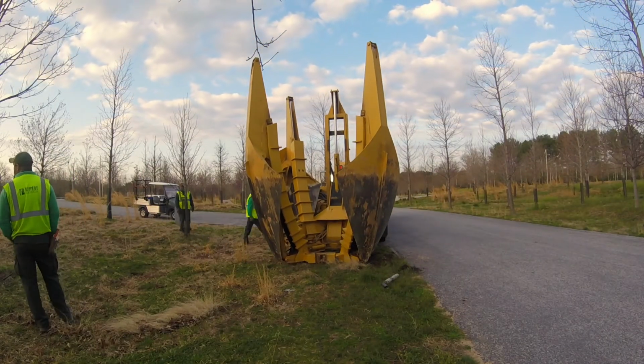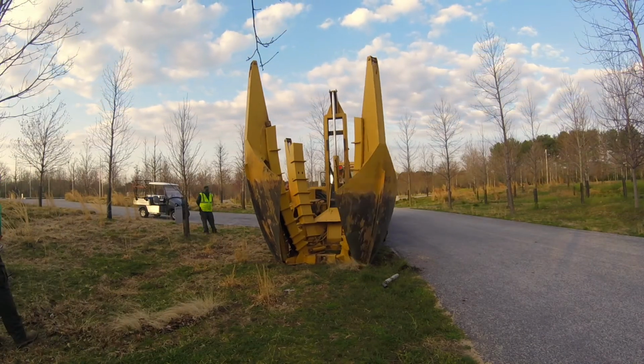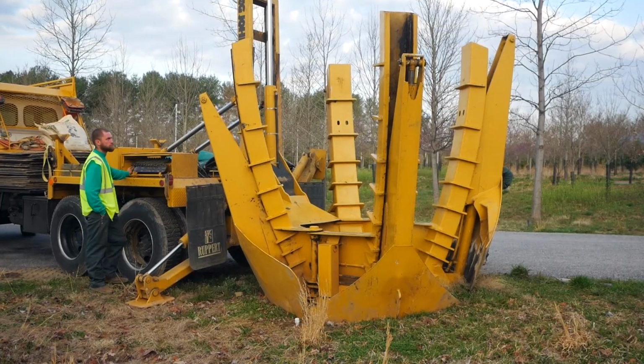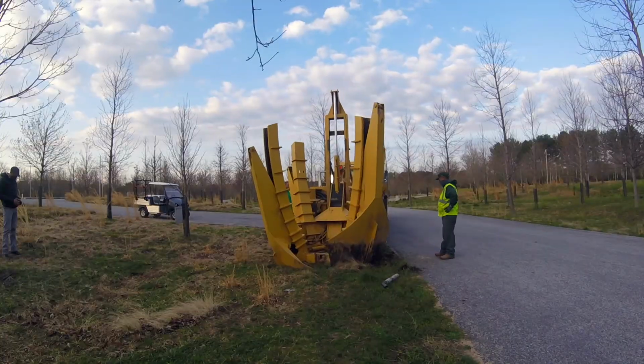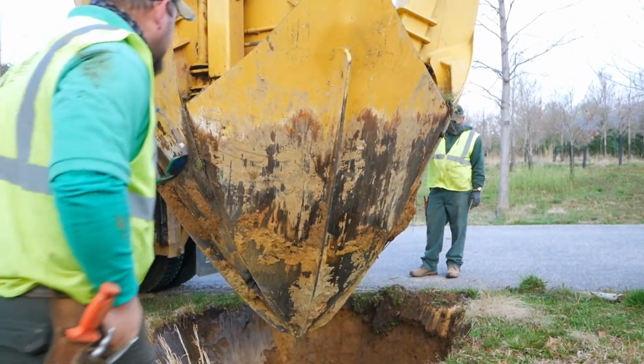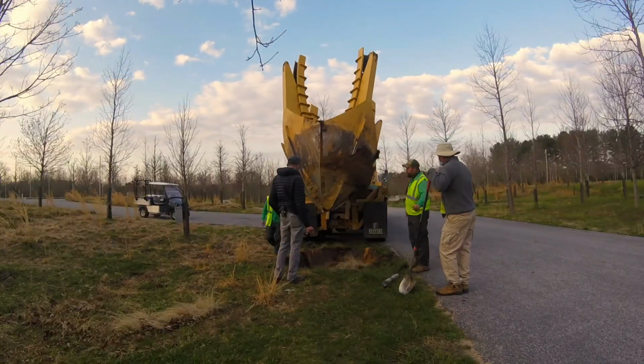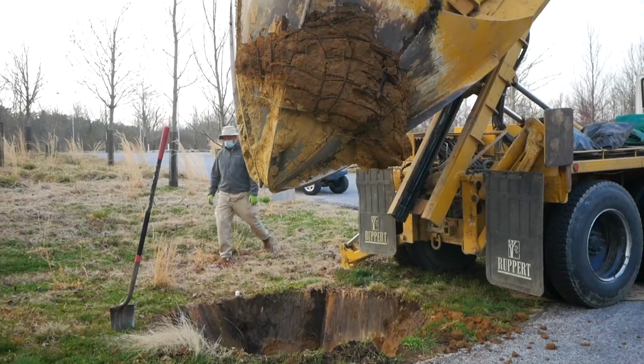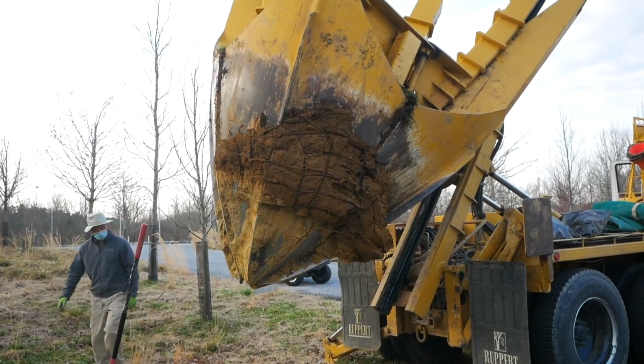Unfortunately, one of the original poplars didn't survive and had to be removed, leaving a void and disrupting the design intent. The decision was made to transplant another poplar in the vicinity, which closely resembles the size and structure of the other trees along the alley.